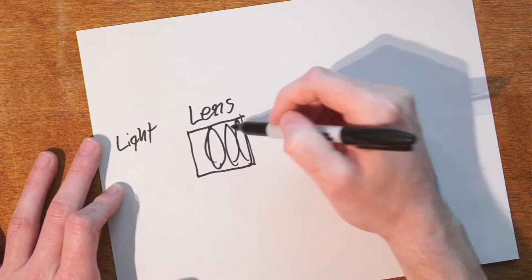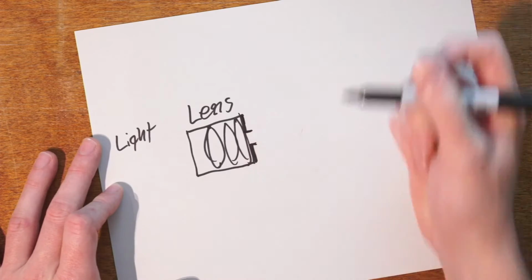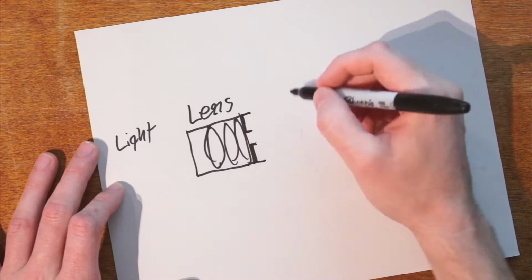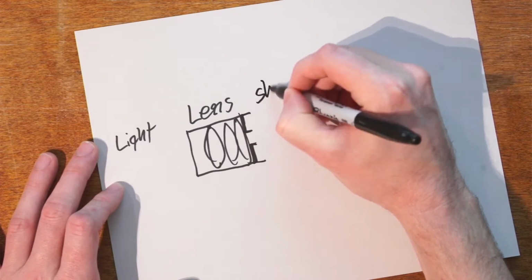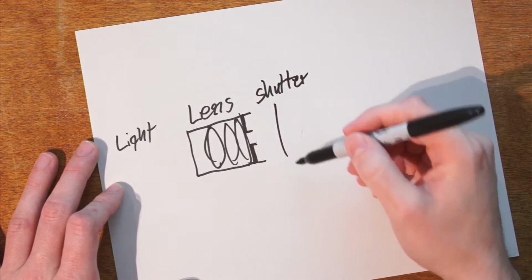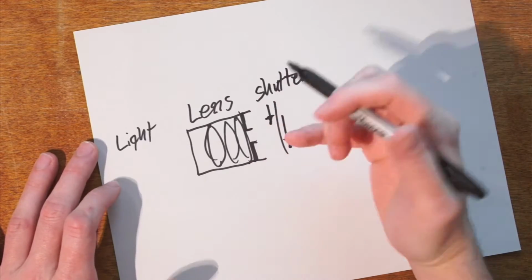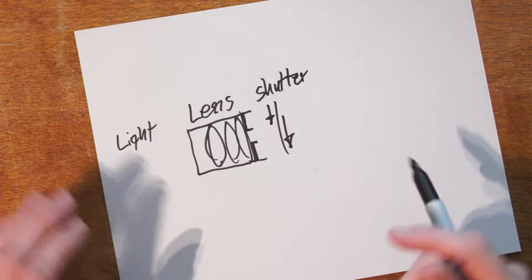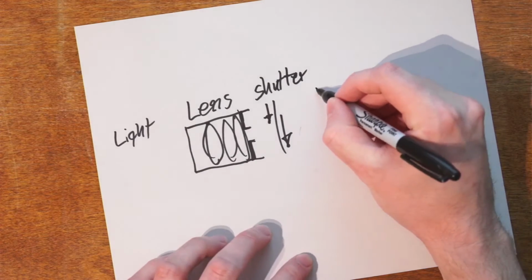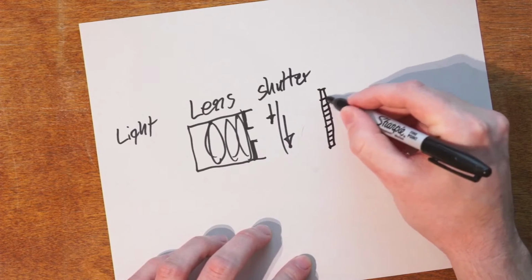And in that lens is going to be an aperture. The aperture is not at the end of the lens, but we won't worry about that right now. Then what we have next is a shutter. And this is the plate that comes down very quickly, first curtain, then second curtain, to give us the amount of time that the sensor is exposed to light. Then we have our sensor with all of its fancy pixels.